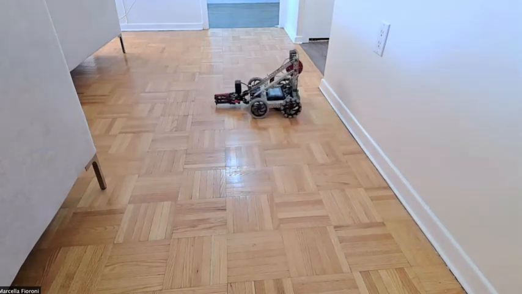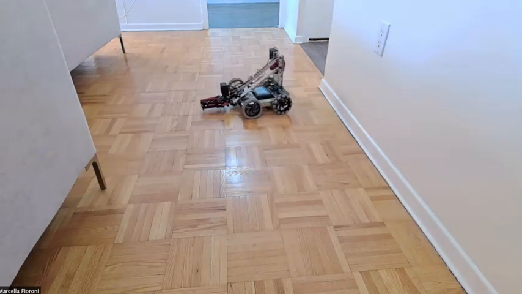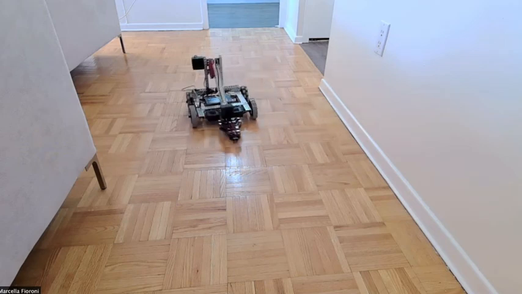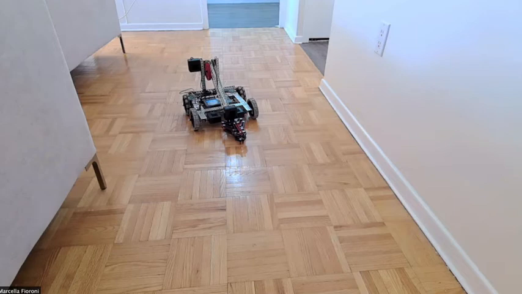So let's check out the arm controls. We said that the shoulder buttons should raise and lower the claw. Oh, maybe they didn't. All right, I guess we did not program the claw.